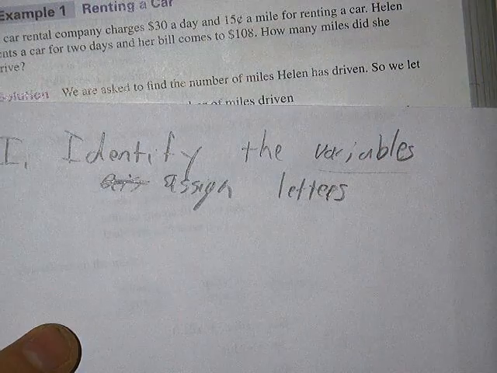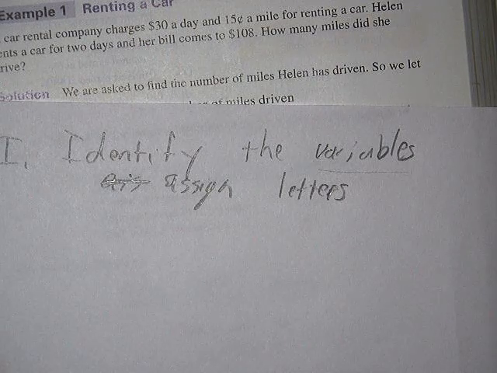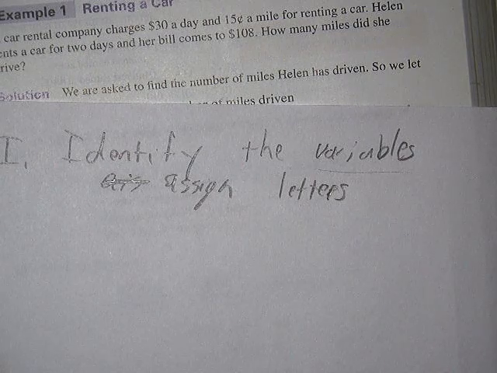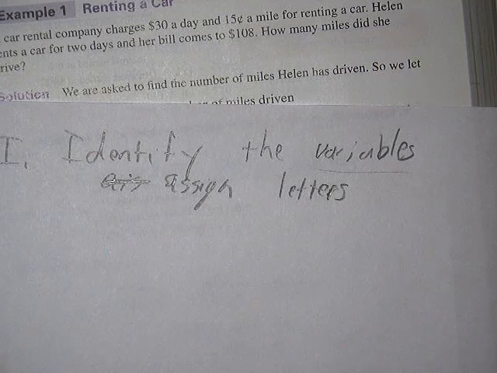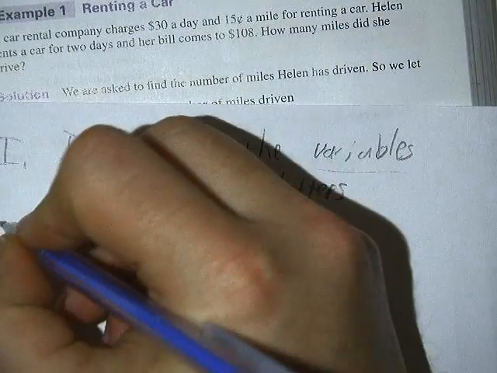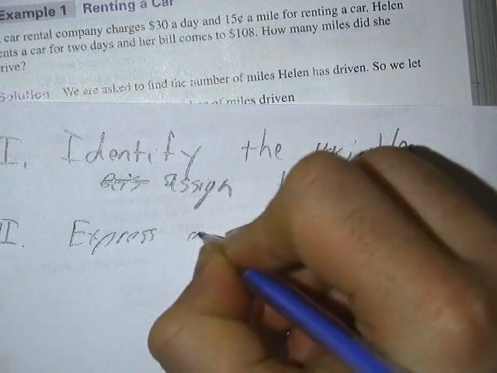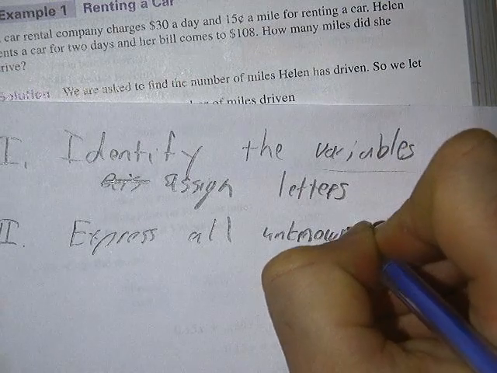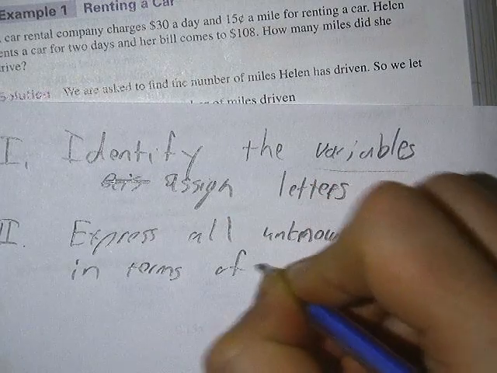Now the book is going to tell you to assign symbols. The reason for that is many times they use different things. They'll use Greek letters. They'll use shapes sometimes. So assign a variable of some kind. Step 2 is going to be express all unknowns in terms of that variable.